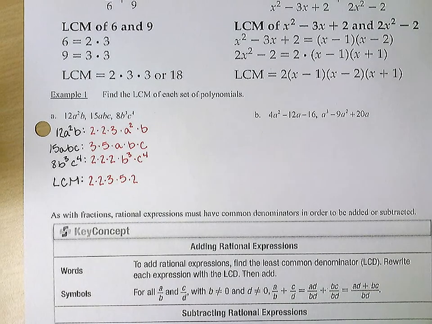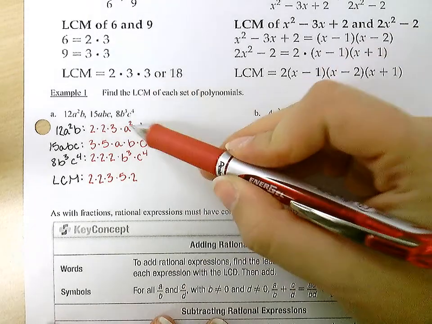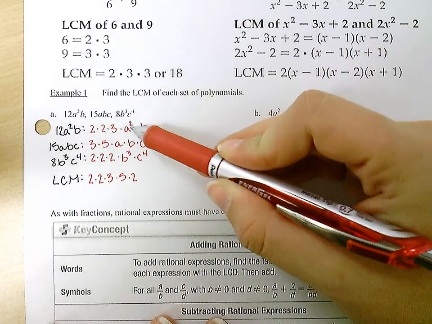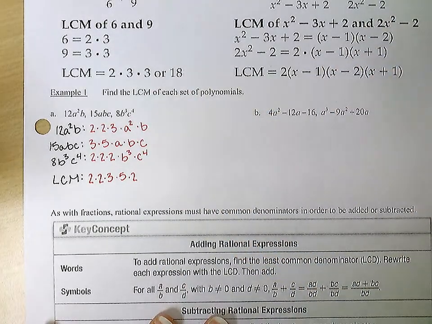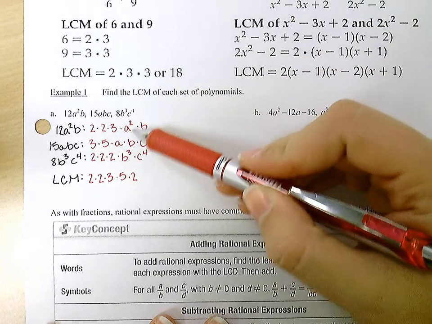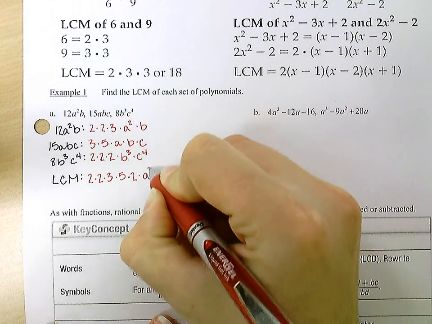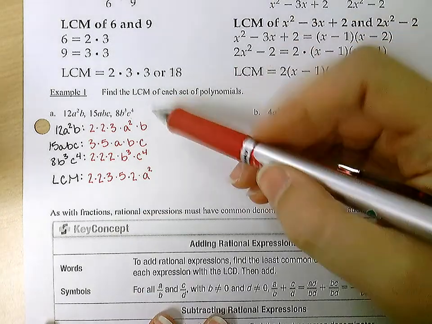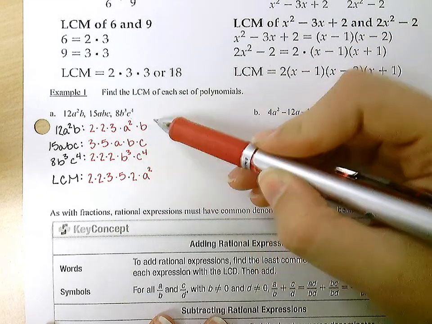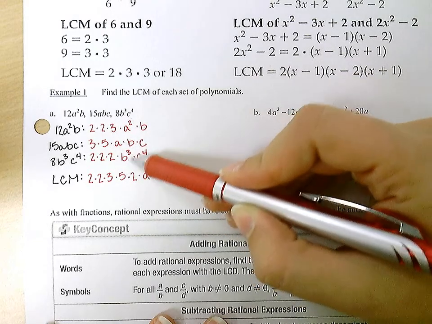Next I look at the variables. I always look for my greatest exponent. For the a's, my greatest exponent would be a squared. For b, the one that has the greatest exponent is b cubed.